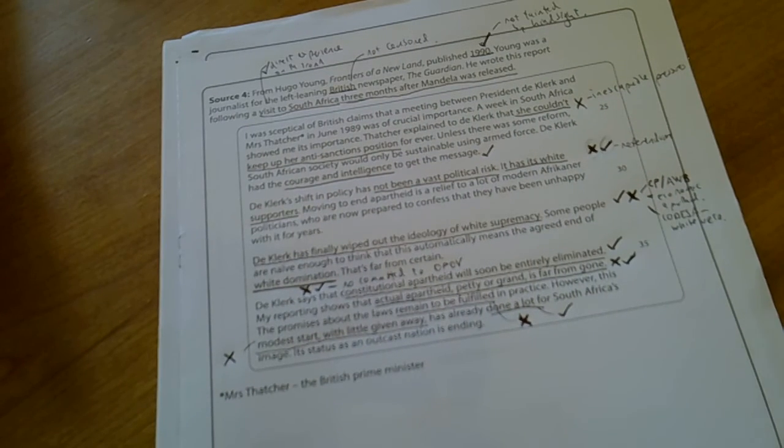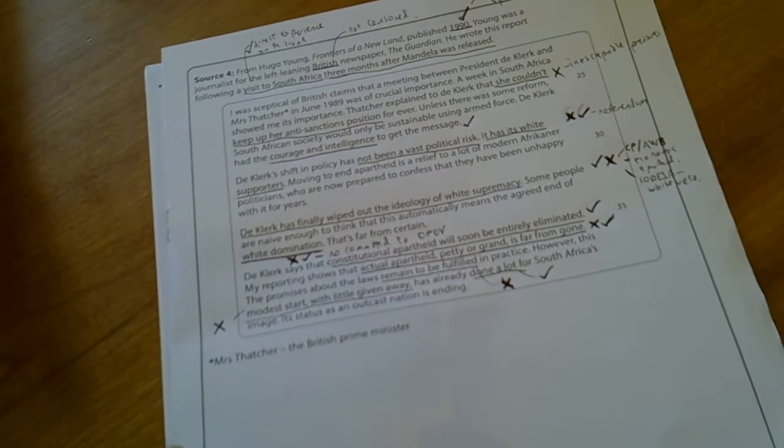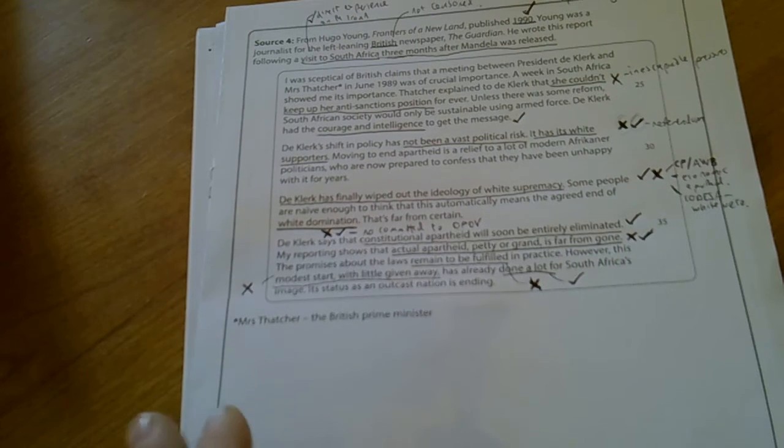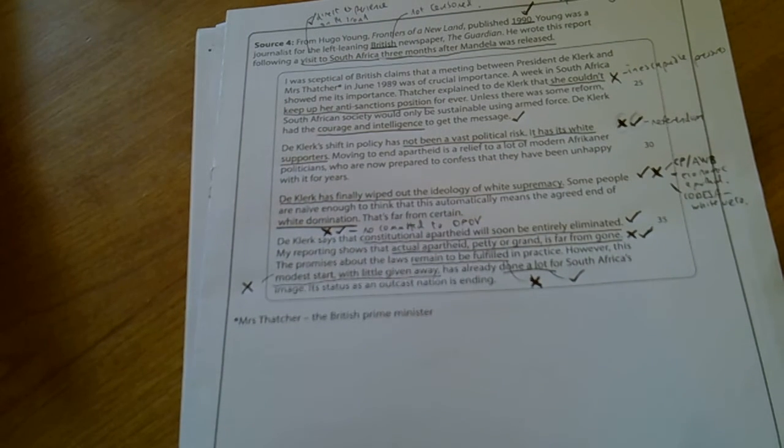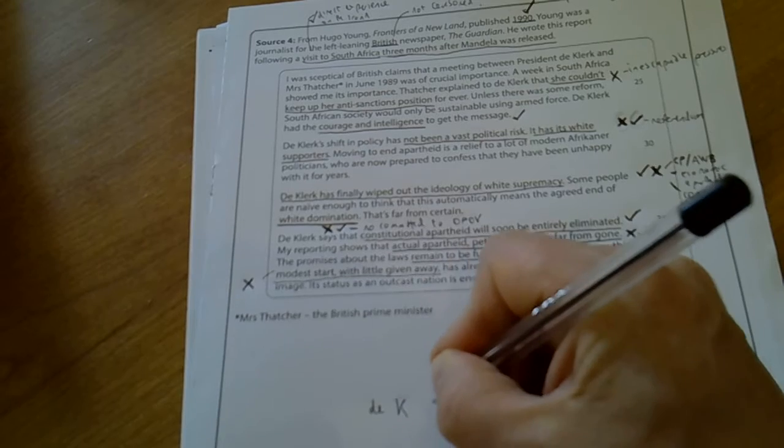Okay, so again, if we can try and break this down, I like the rule of three. What three things could we say? Pause the video, maybe do this yourself first before you see what I come up with. If you could break this down, three key points that Hugo Young's saying that tell us something about whether or not de Klerk was really important in dismantling apartheid.